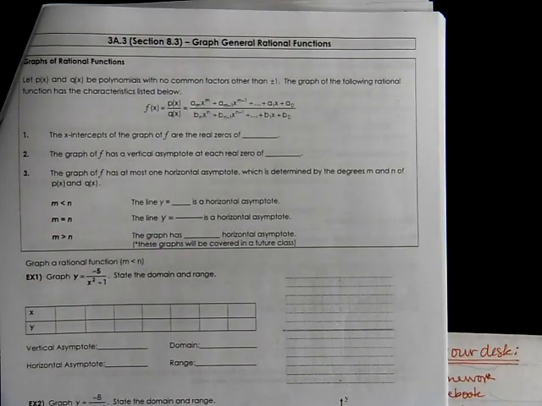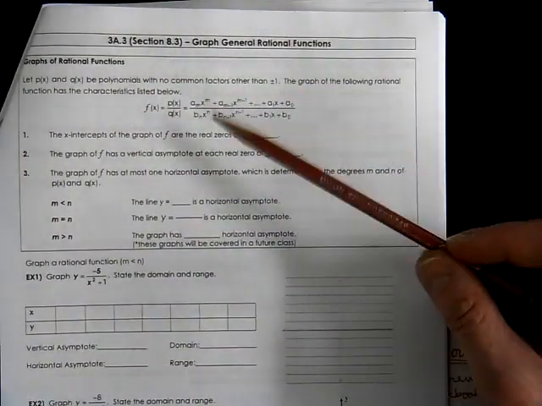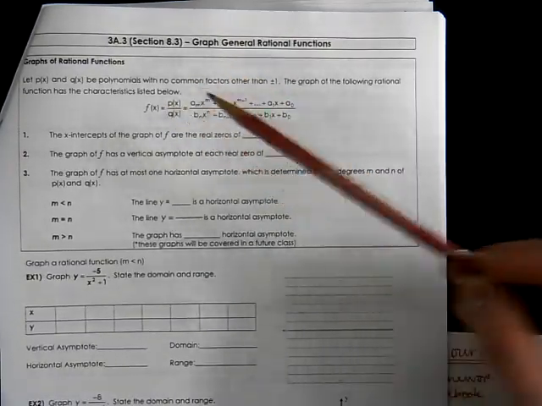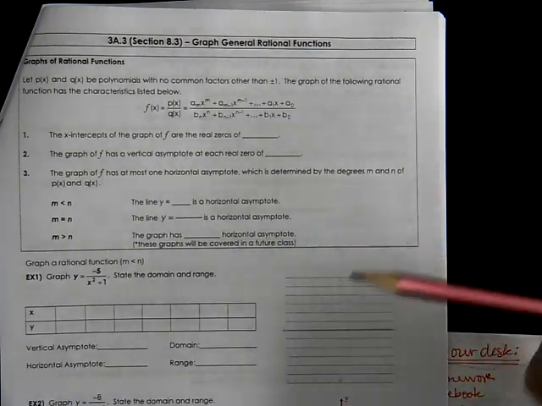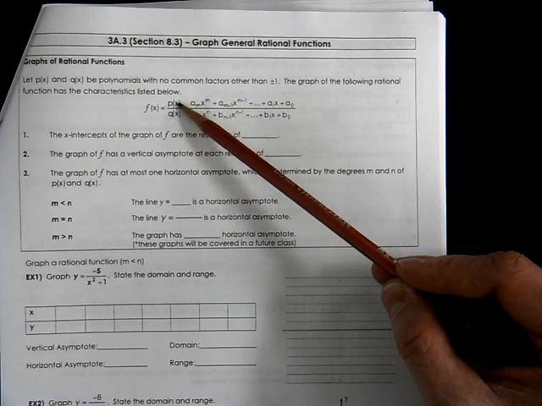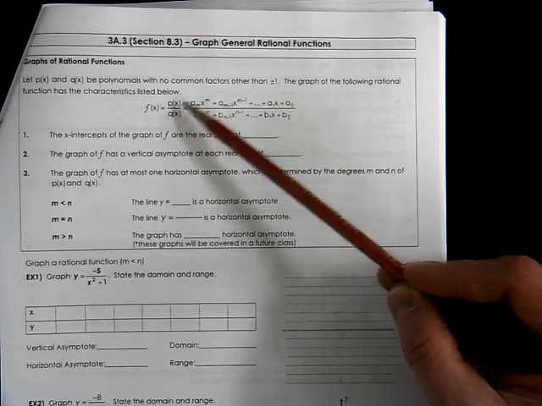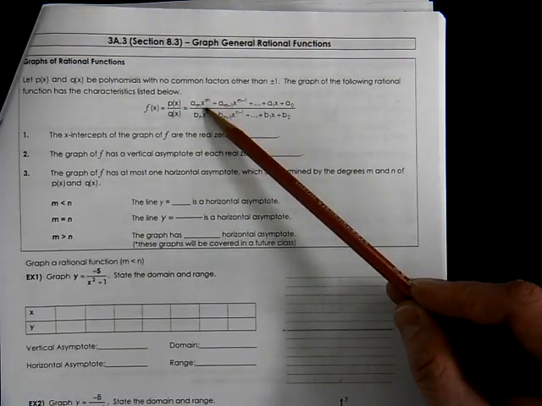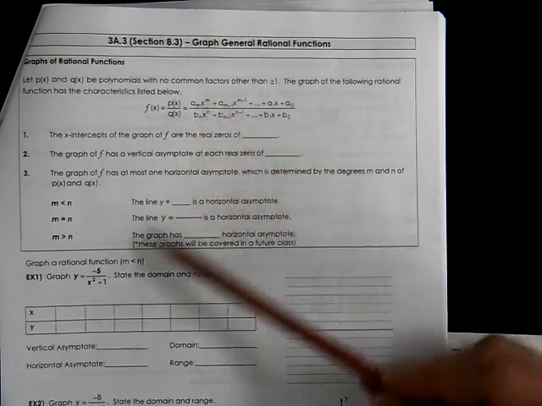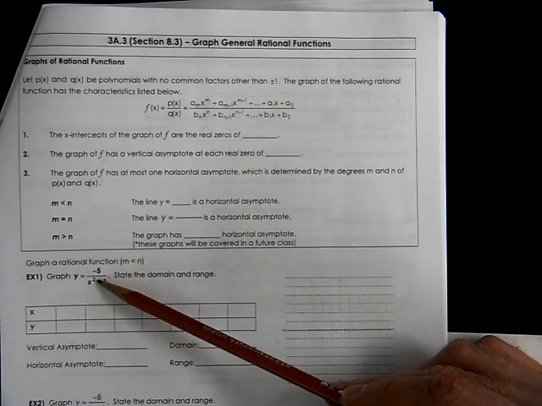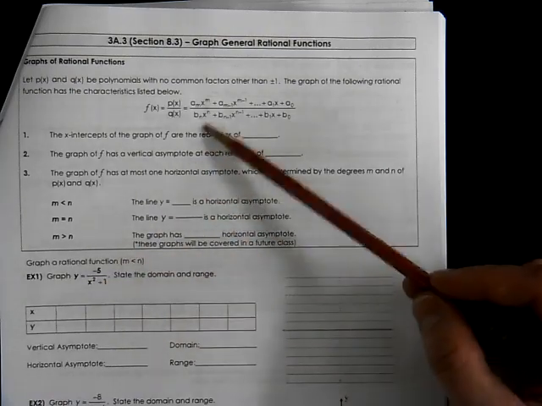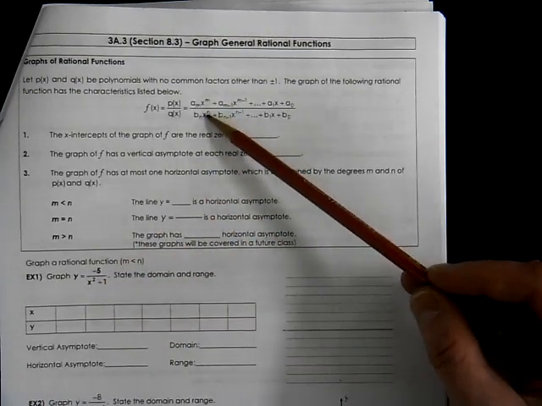This is Algebra 2 with trig. We're working on 3A.3. So these rational functions could be considered a little bit more challenging in some cases. We're again looking at P of x over Q of x. Now P of x doesn't have to be just the first degree. It could be a little bit higher degree. Like if you look down here, we have an exponent of a square. So that's really all that that's implying.